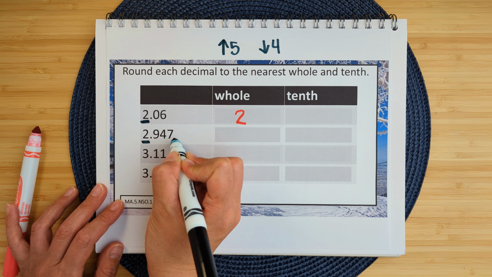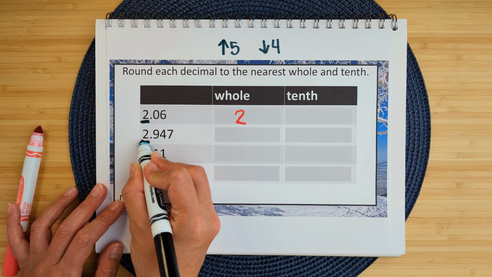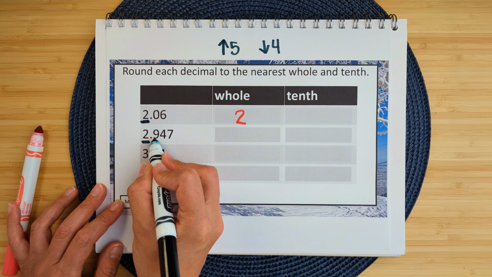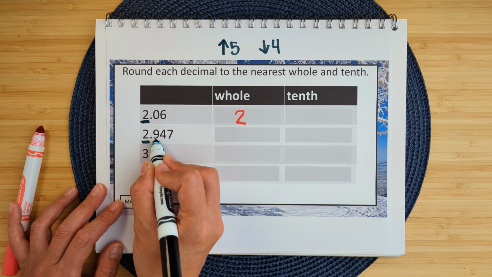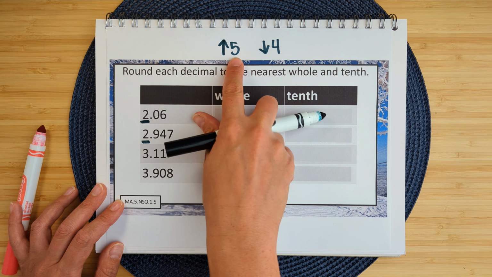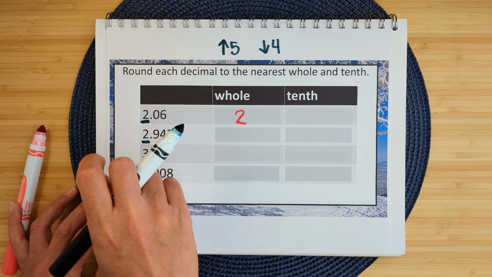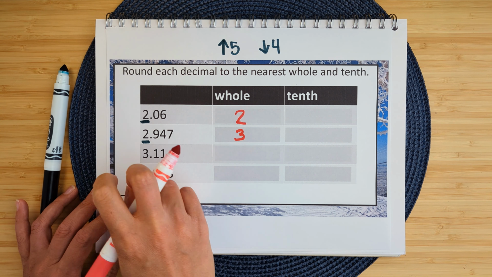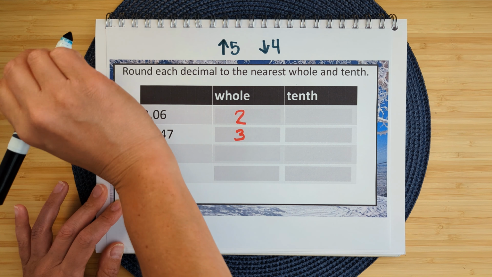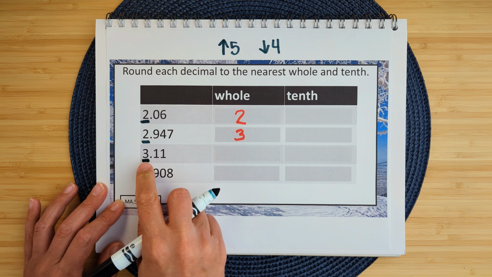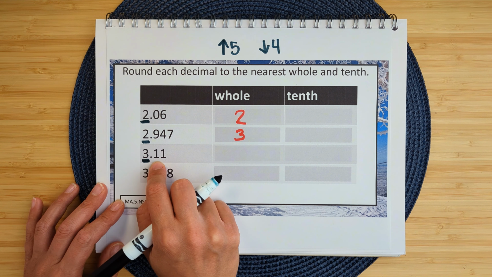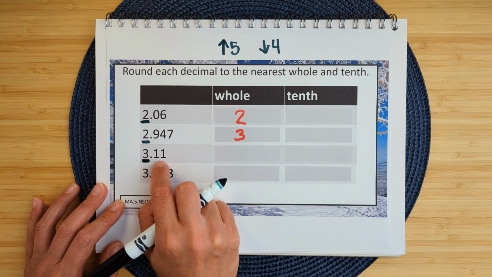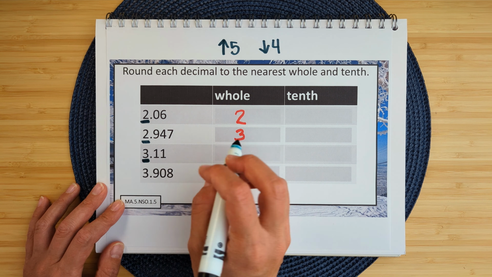Two and 947 thousandths. Underline the ones place, the whole number. Look to the right. It's 9, so it's greater than 5. That means I'm going to round up to 3. Next, 3 and 11 hundredths. Look to the right. It's 1, so it rounds down. It stays at 3.